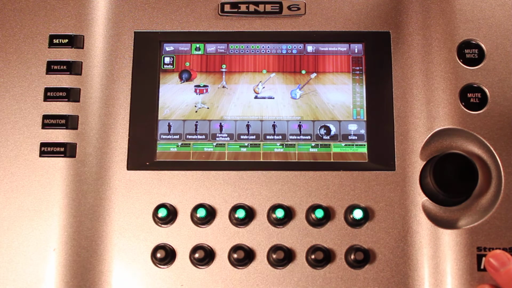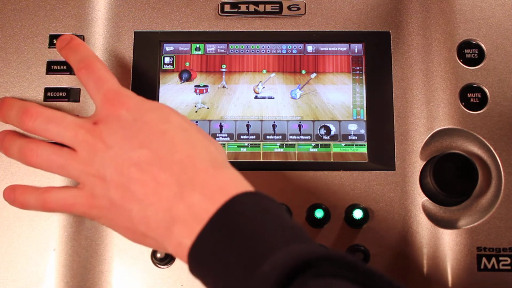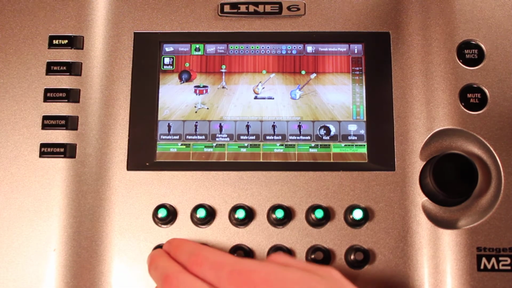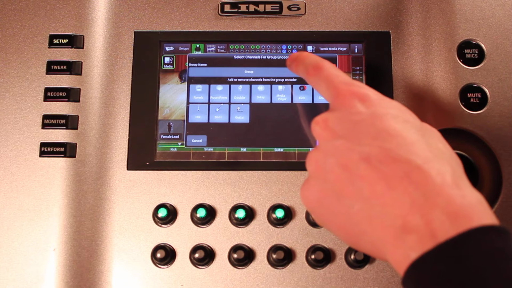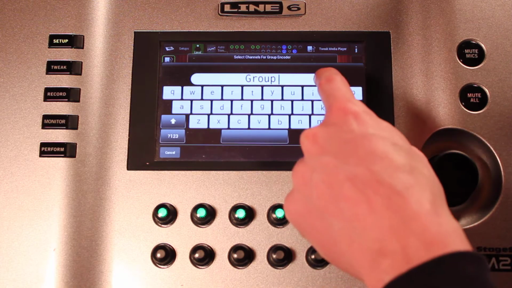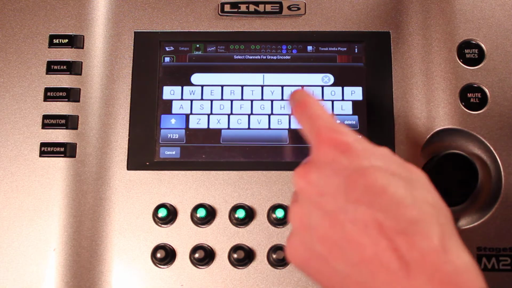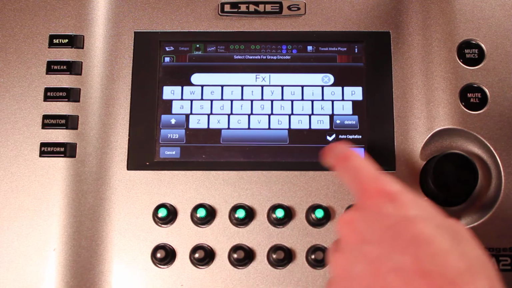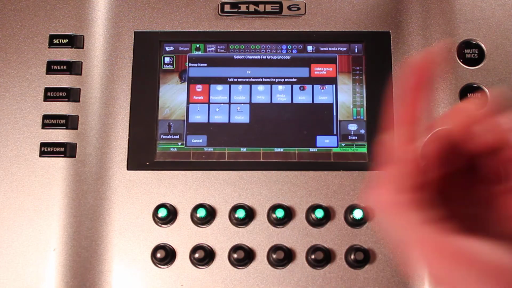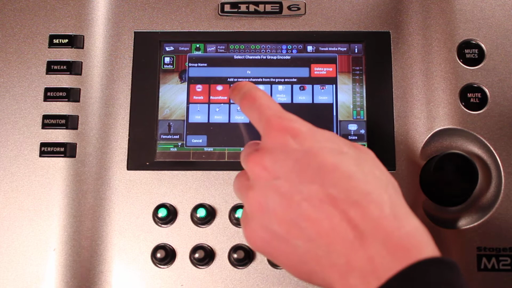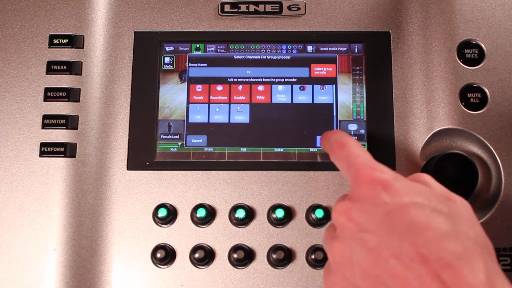Now, to create a subgroup, we have to make sure we're in setup mode, and then let's double click and open encoder. Let's rename this our effects because this is going to be our global effects return. So let's select our four effects. It's going to be our reverb, room reverb, our doubler, and our delay.